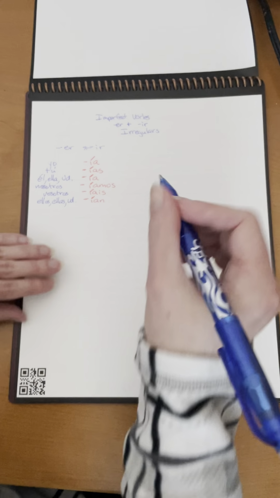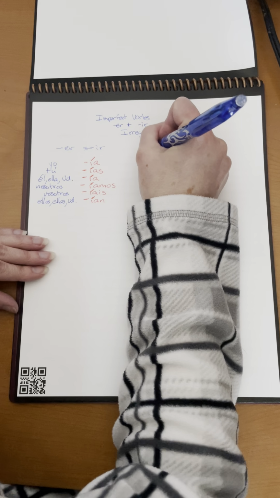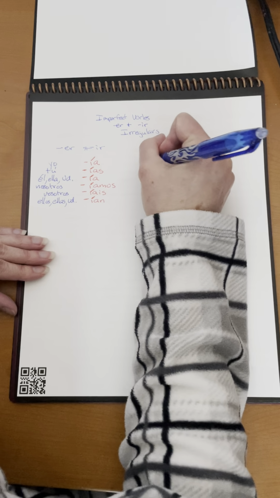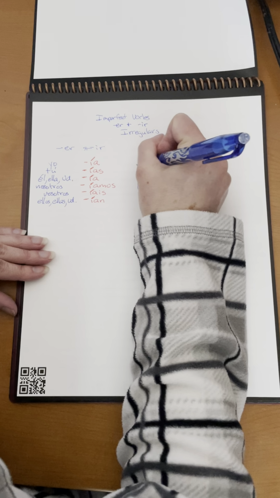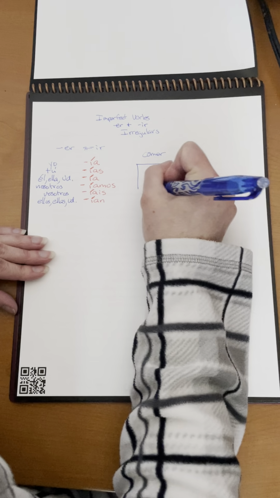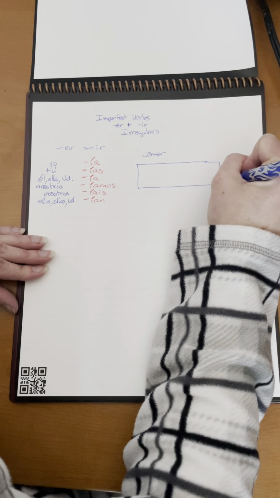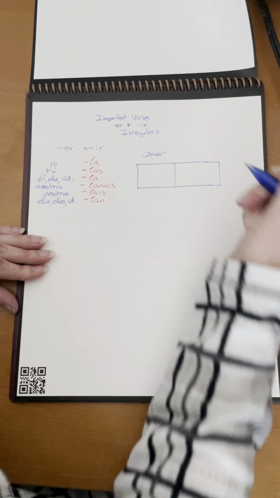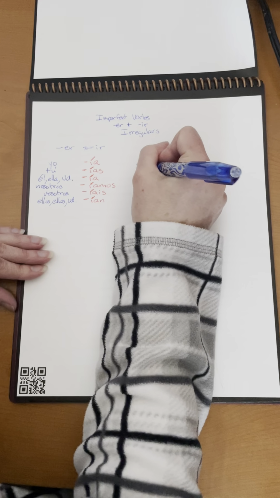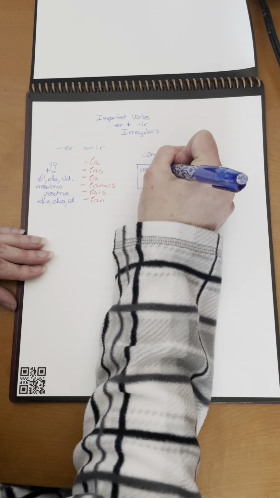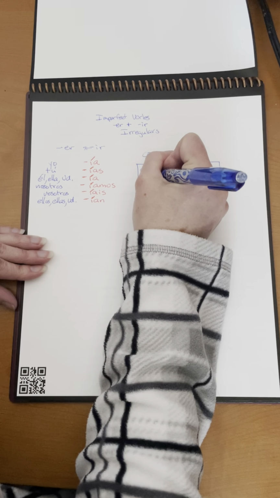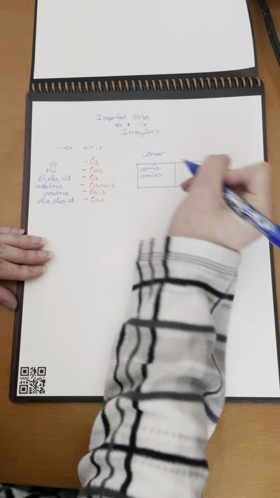Okay, so now let's look at an ER verb for an example here. So let's do comer. Okay, so comer, traditional ER verb, right? We're just going to take off that ending, add our new ending. So the yo form, comía. Tú form, comías.